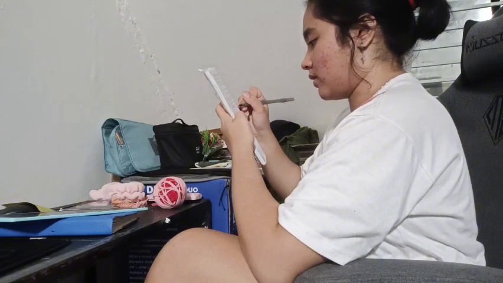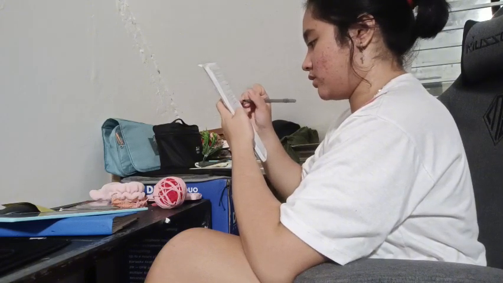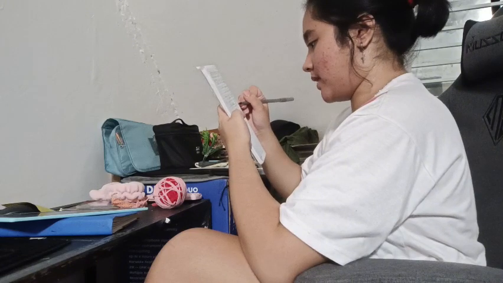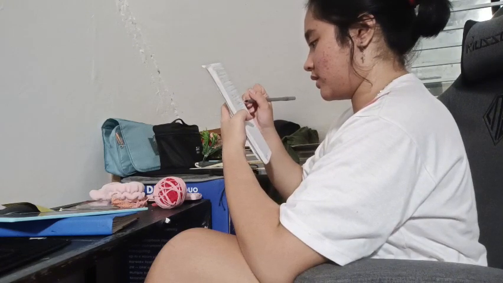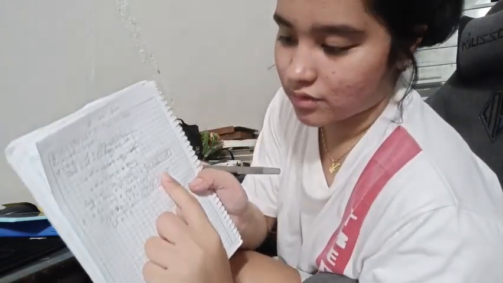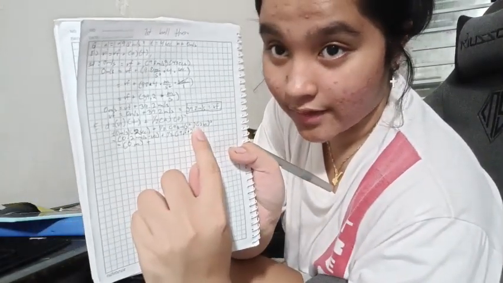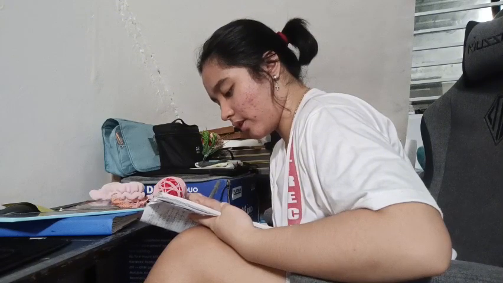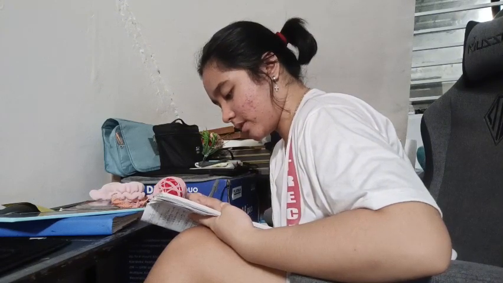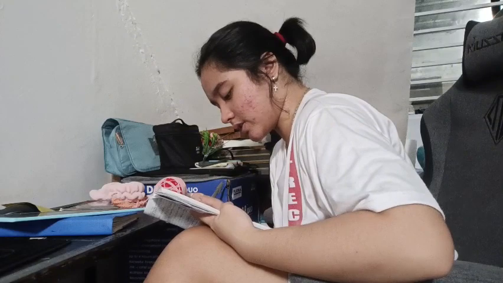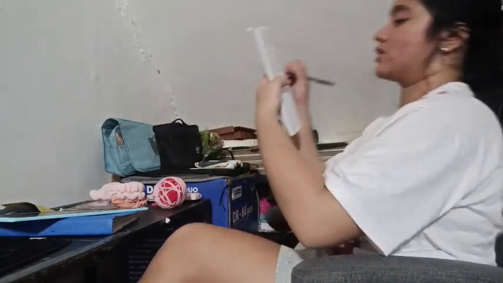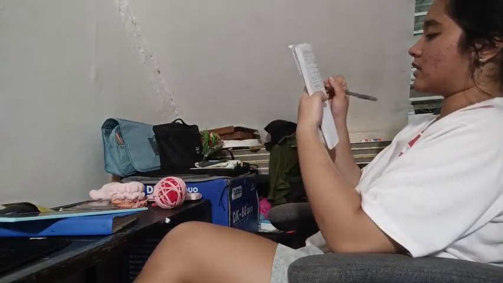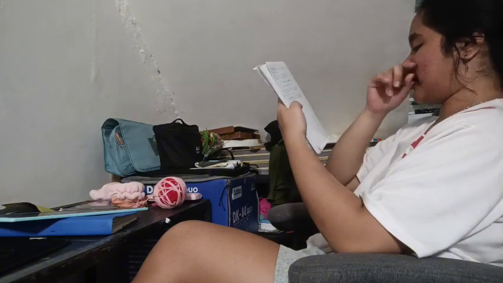9.8 multiplied by 2 multiplied by meters per... Actually, no, it's PEMDAS. Actually, that's wrong. This one's going to have to be 4, because it's squared. So it's going to be 9.8 multiplied by 4 meters per second squared multiplied by seconds squared.